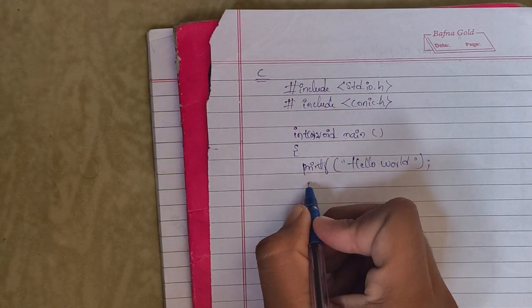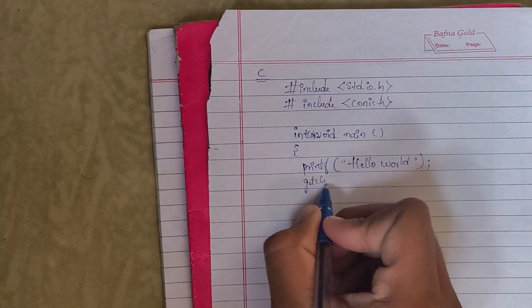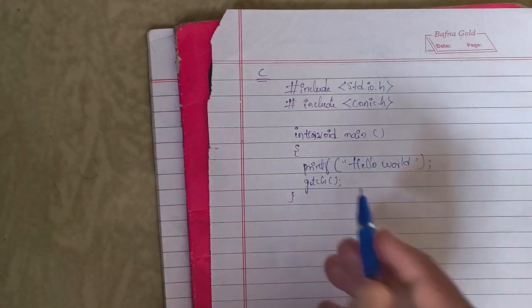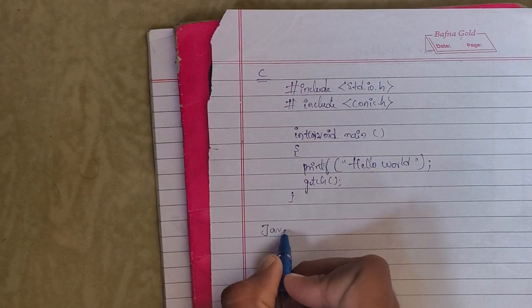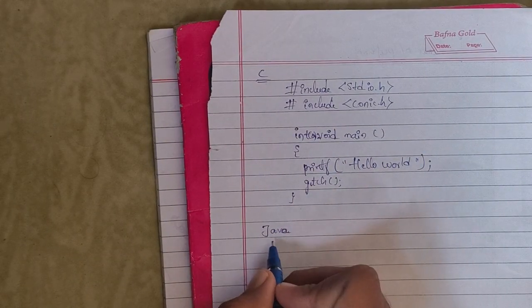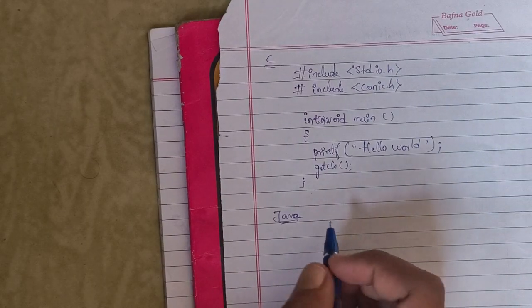And getch. Okay, in Java, now see, in Java there is different structure, there is different syntax in Java.